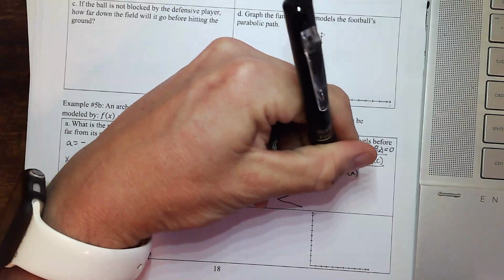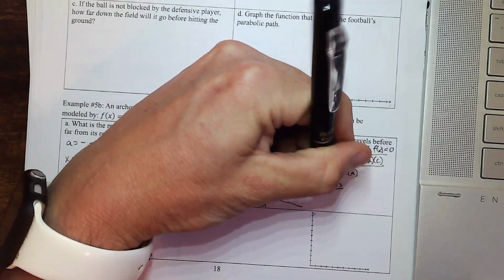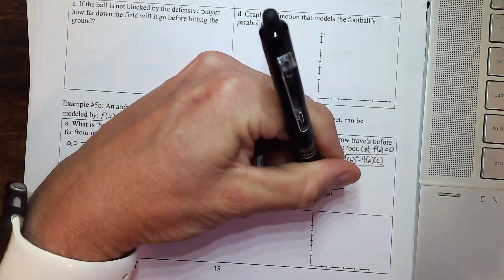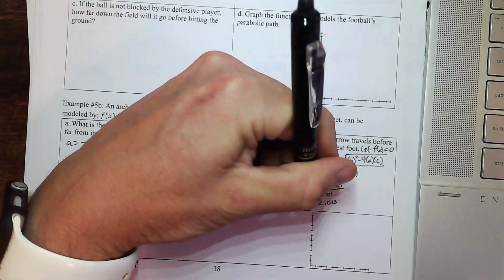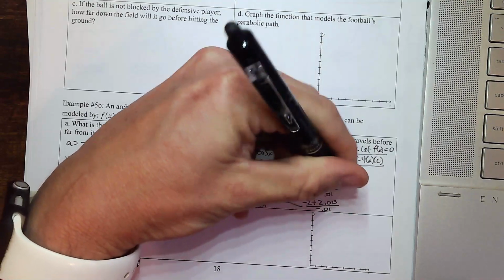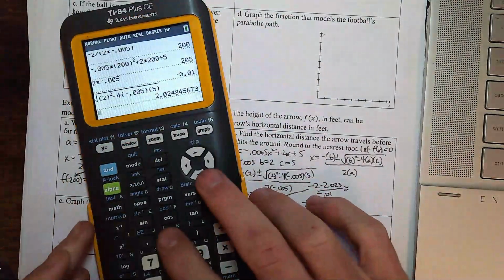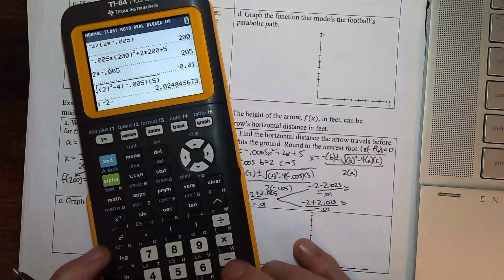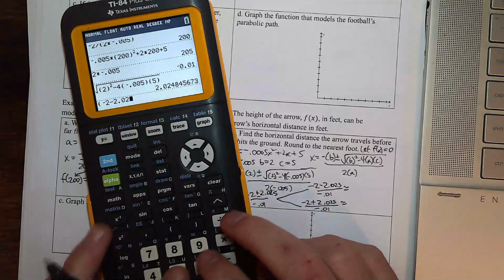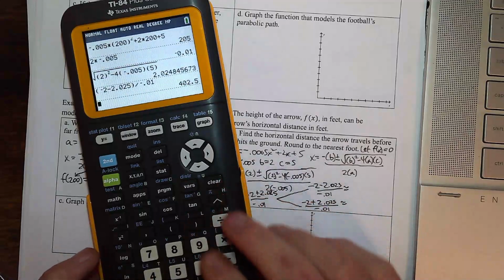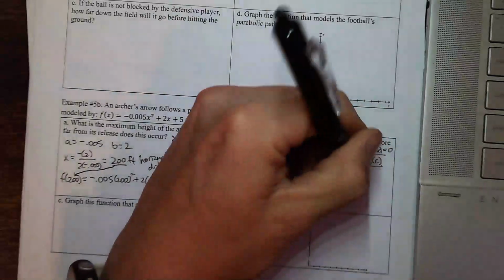Negative 2 minus 2.025 divided by negative 0.01, and negative 2 plus, I don't know why I did them in that order. All right, and we're going to figure out what these are. So, I'm going to put the top in parentheses, negative 2 minus 2.025 divided by negative 0.01. So I got 402.5 here.